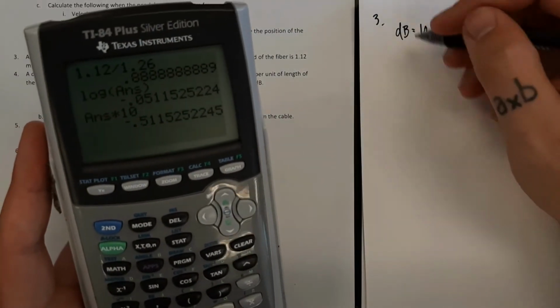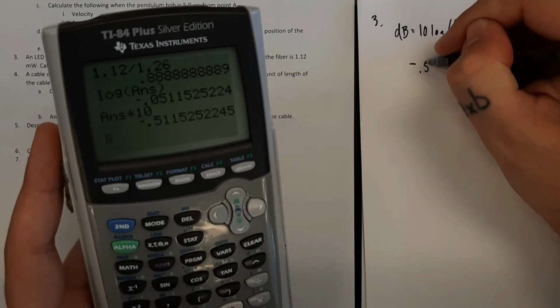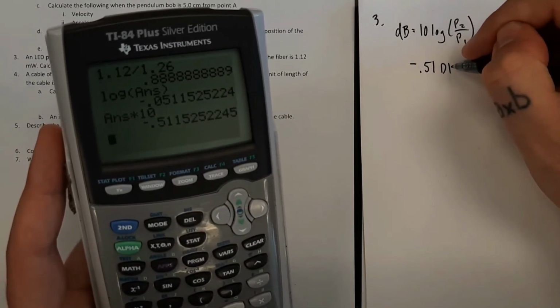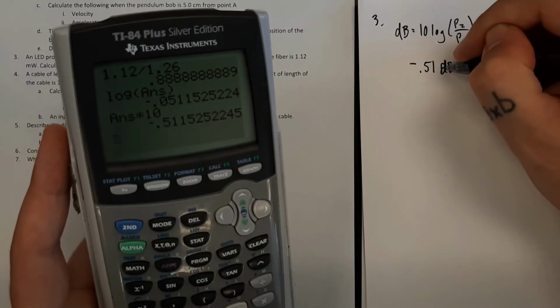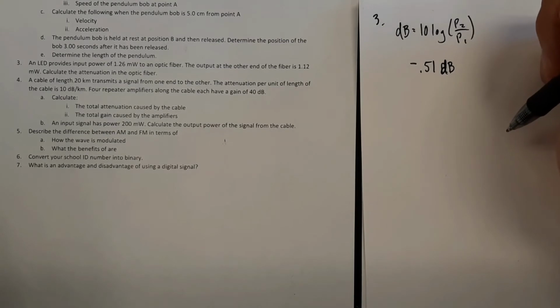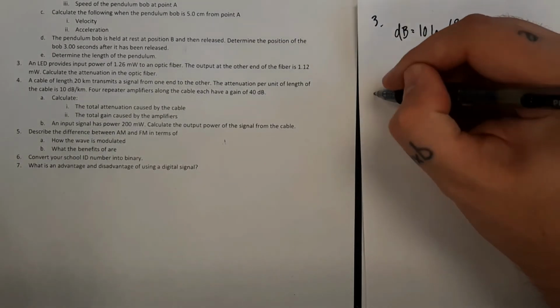Okay, so P2 over P1, taking the log of that and then multiplying by 10. That gives us an attenuation of negative 0.51 decibels. Why did I do an uppercase D? There we go, decibels. We could just turn that into 0.51 decibels. Usually attenuation is written as a positive number. Number 4.